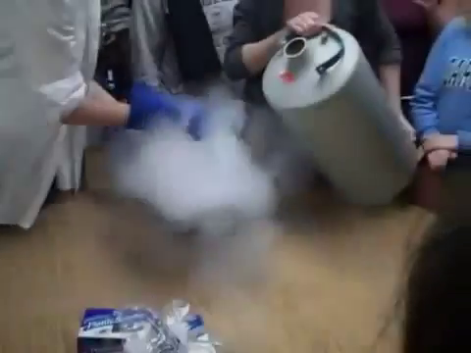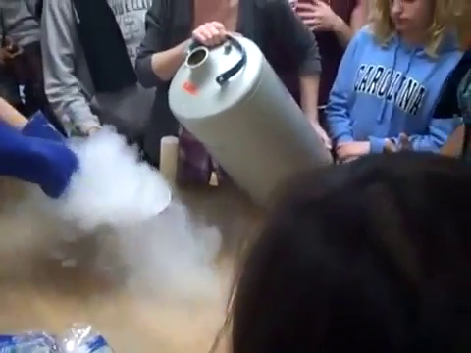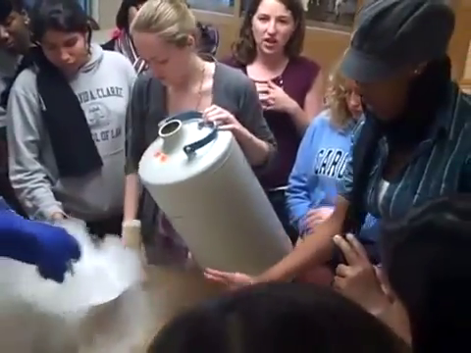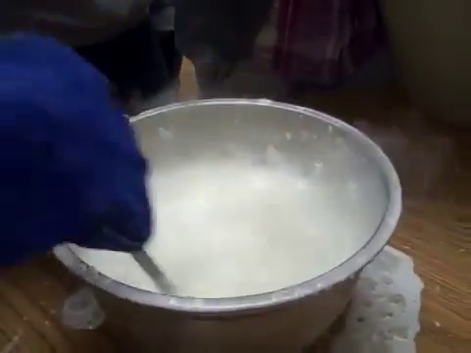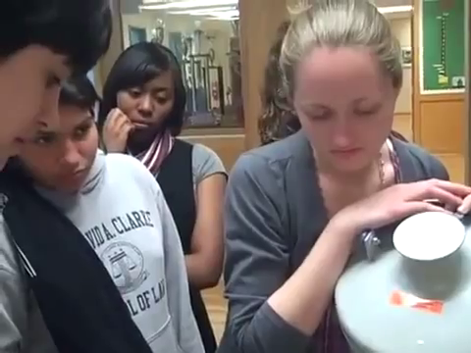Do you guys know what stays the same when something's undergoing a phase transition like that? It stays at the temperature that ice melts at. It doesn't change. So this is filled with liquid nitrogen, which wants to be at 321.